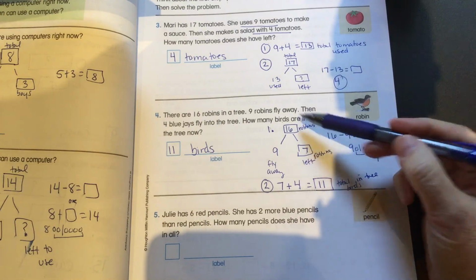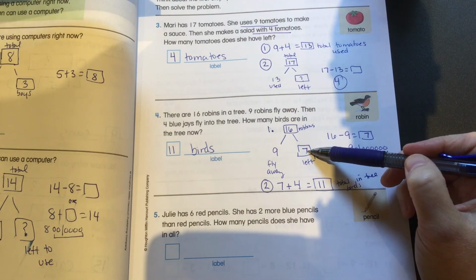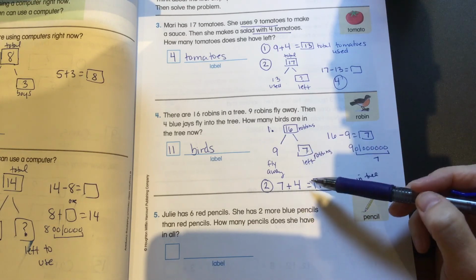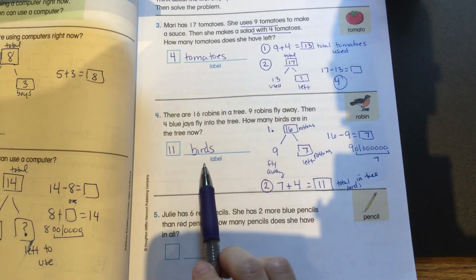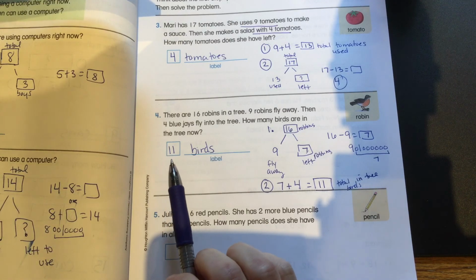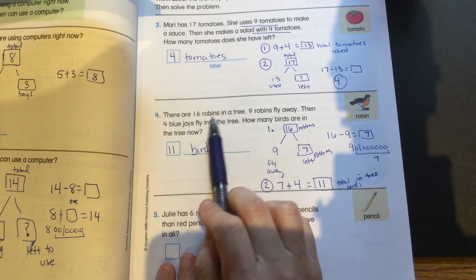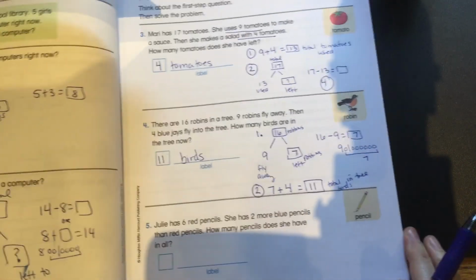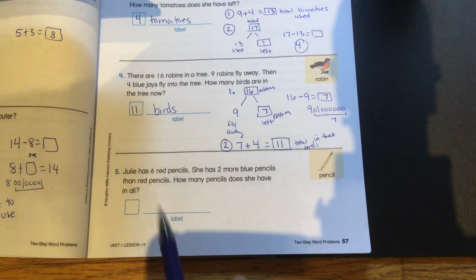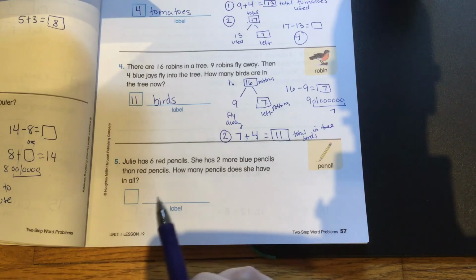All right, so again, the first thing I figured out was how many robins were left in the tree after the 9 flew away. And then the second step was to think that through and add on those blue jays that came in. This one was the time where we talked about using a general unit if we had 2 different units. So robins and blue jays are 2 different kinds of birds, but I can put birds so that they are all the same. All right, continuing on here. Again, thinking of the first step and then moving on to the second step.